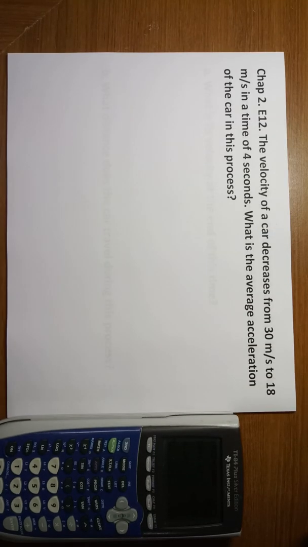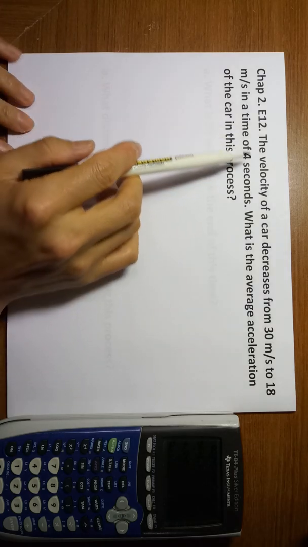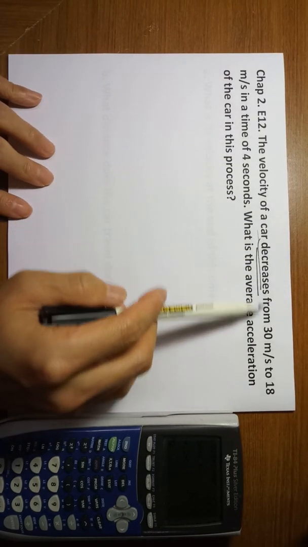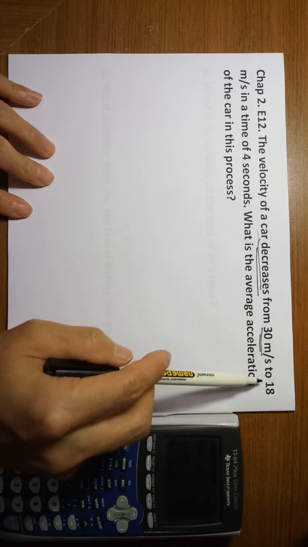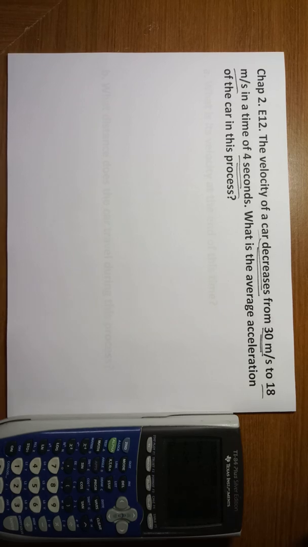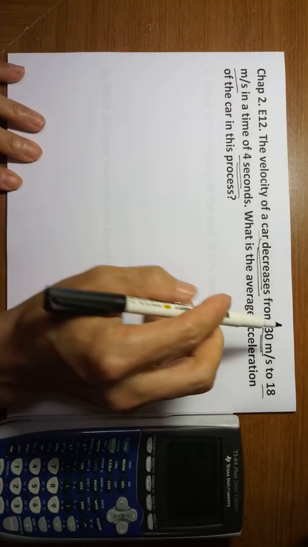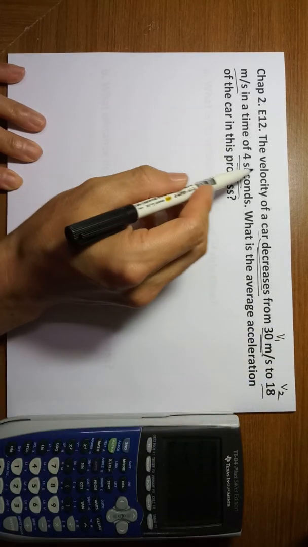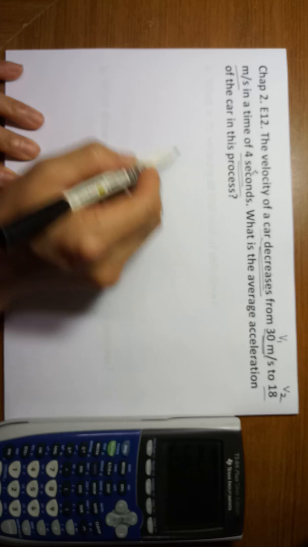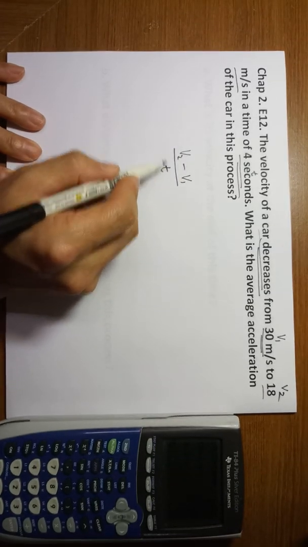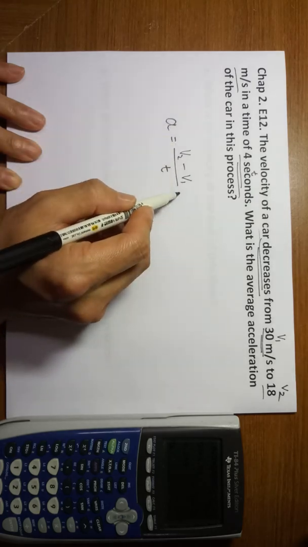Okay, the next question should be E12. The velocity of a car decreases from 30 meter per second to 18 meter per second in 4 seconds. What is the average acceleration in this process? We call this V1, this V2, and this T. V2 minus V1 over T is your acceleration.